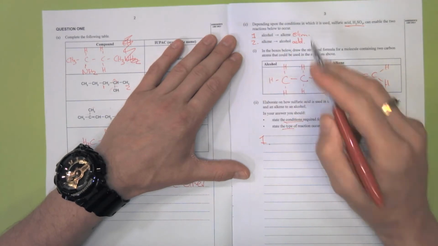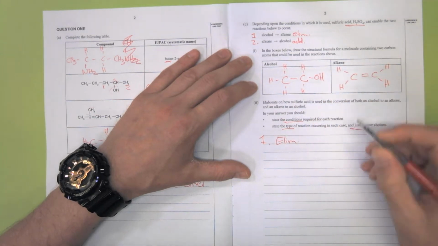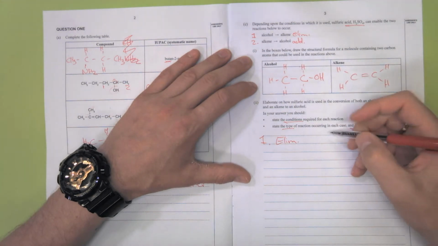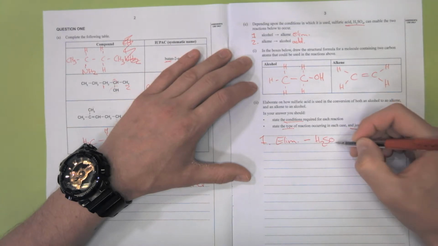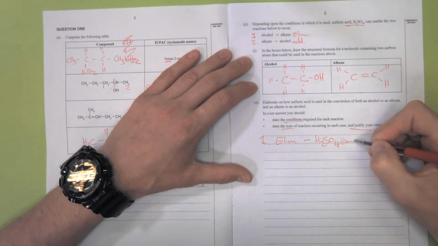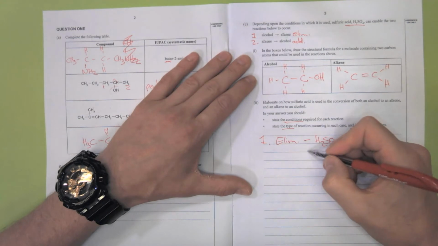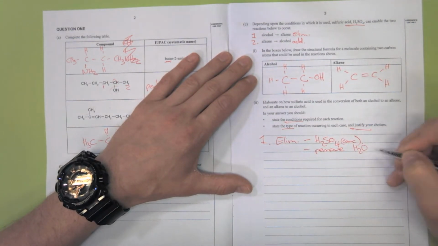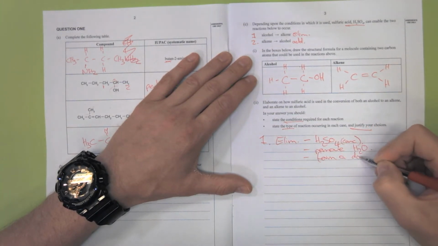Reaction 1, this is an elimination reaction, and for this alcohol to alkene elimination reaction we're going to need H2SO4, but it's going to need to be concentrated. Okay, so that concentrated H2SO4 can rip off the water molecules. So we remove H2O, form a double bond.